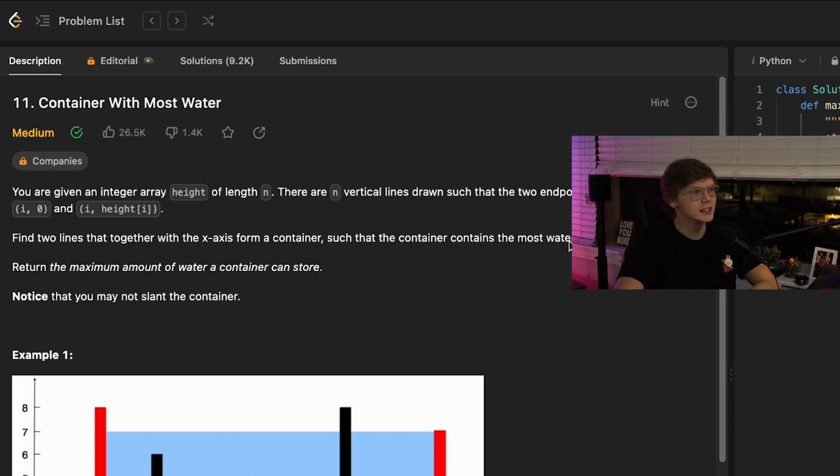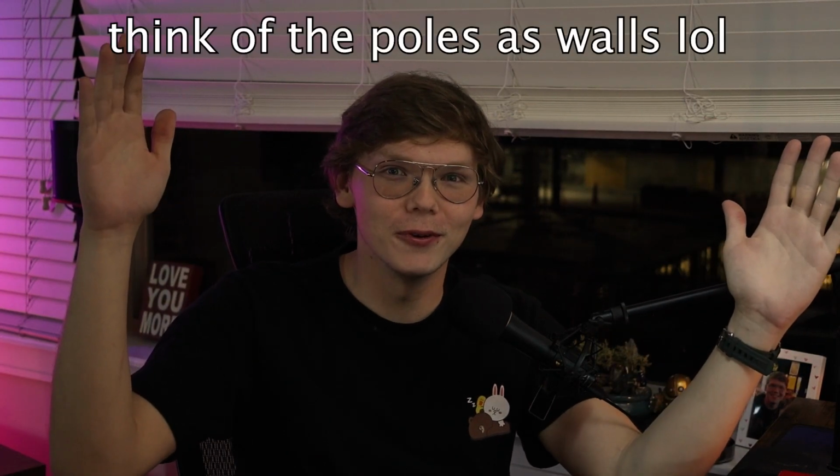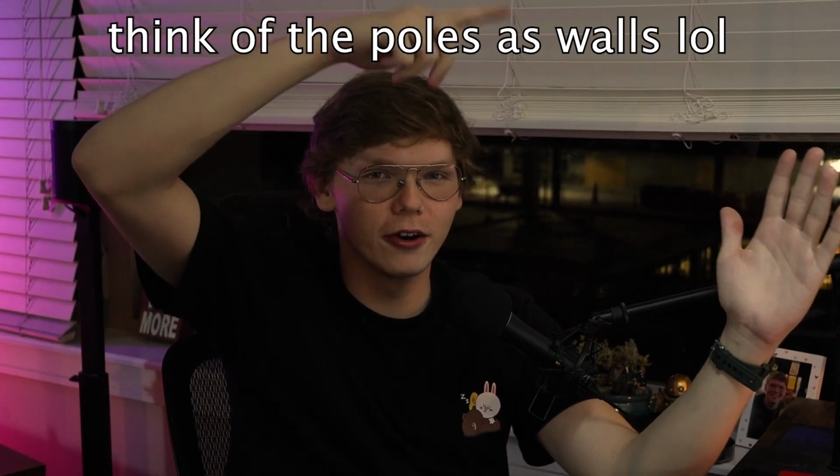So you're given a list of numbers essentially, and you're supposed to find out, using a lot of imagination, if those numbers were poles in a pool, and you're filling up water in between these poles. What is the most amount of water you can have given these poles' height in this order?